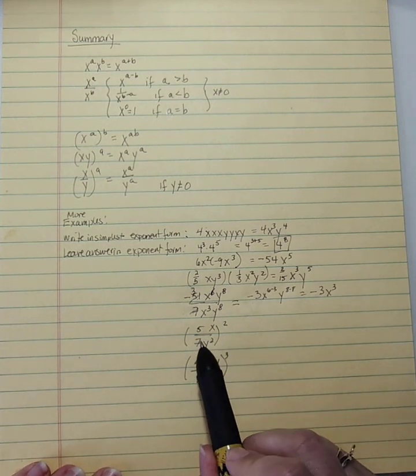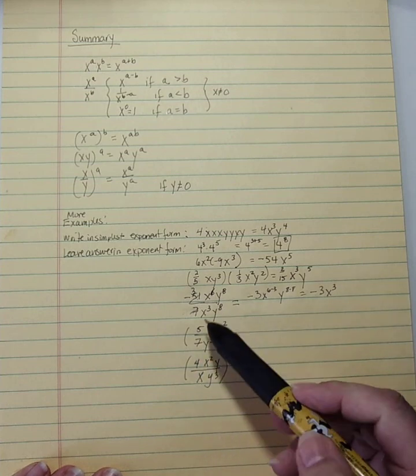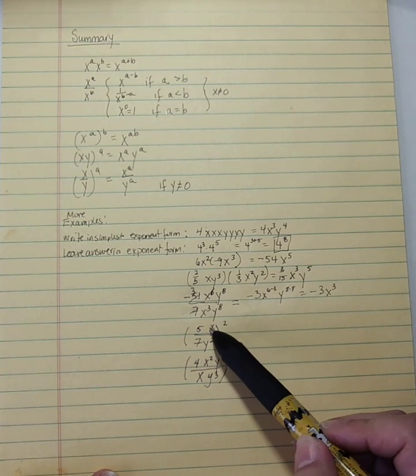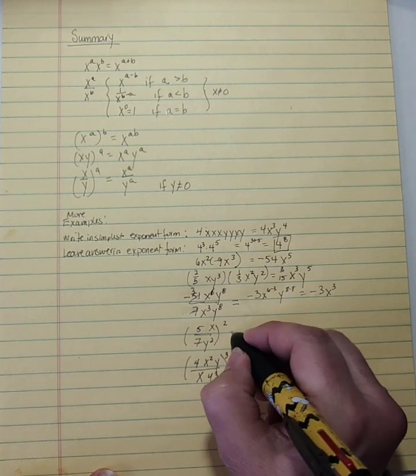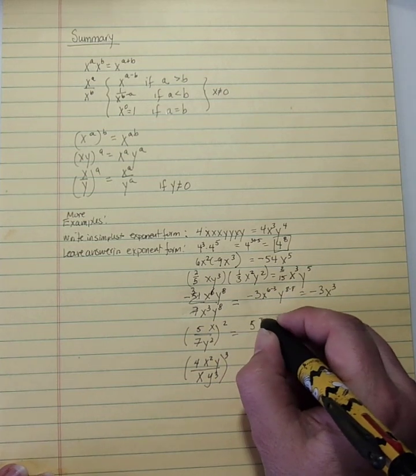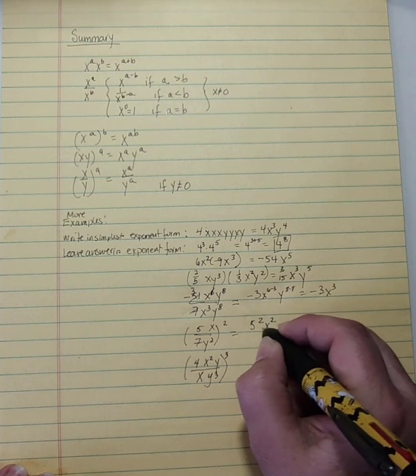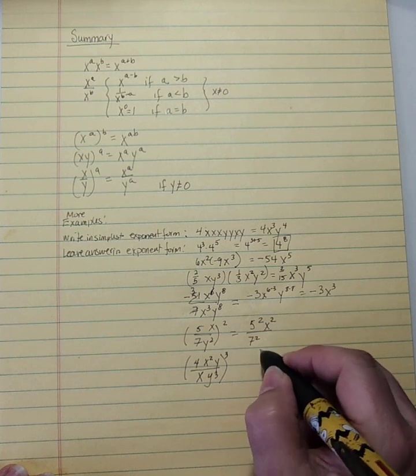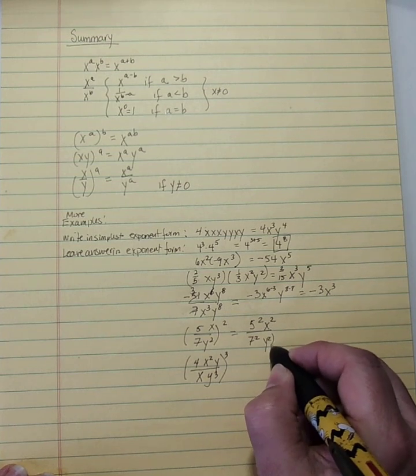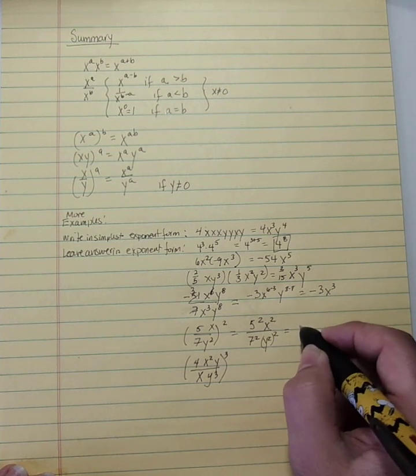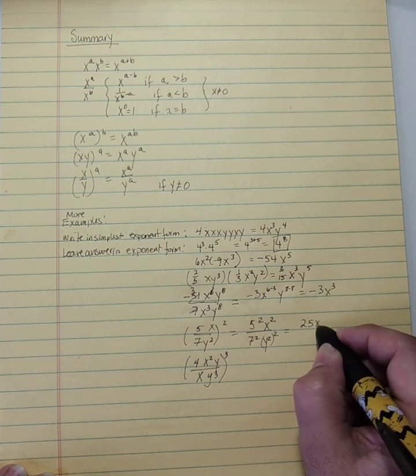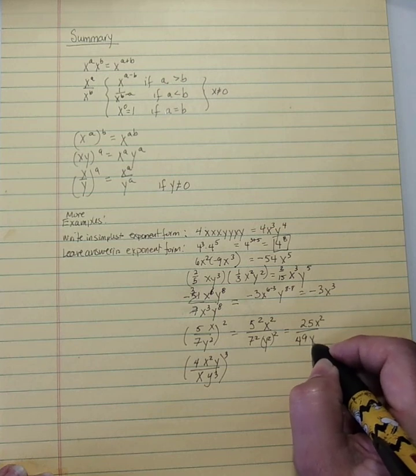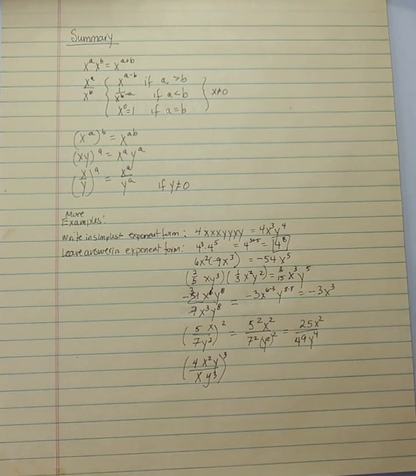Now we look at this, where we have 5x divided by 7y squared. Nothing can cancel inside of here. So now what we do is we're going to square the top and square the bottom. So I have 5 squared on top, x squared on top, 7 squared on bottom, and y squared being squared. So I'd have 25x squared over 49y to the fourth.